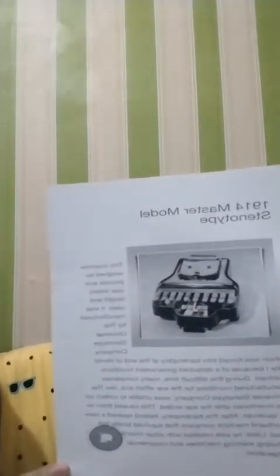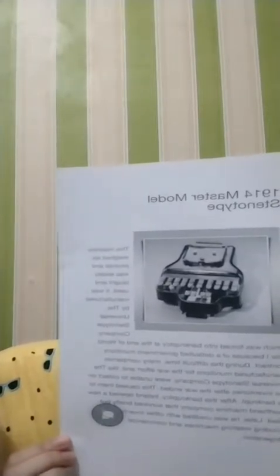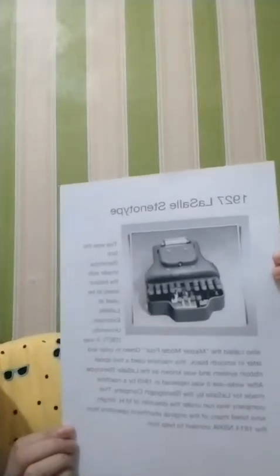This one is the 1914 Master Model Stenotype. This machine weighs 6 pounds and was widely taught and used. Also, it was manufactured by the Universal Stenotype company. Next is what we call the 1927 LaSalle Stenotype. This was the first stenotype made with the Ireland tools.